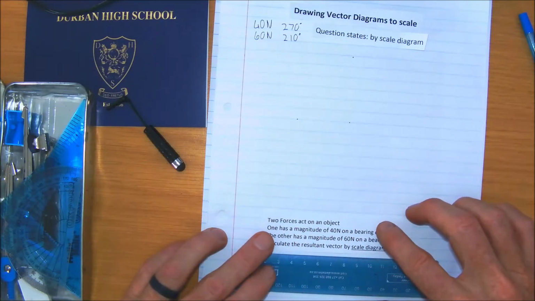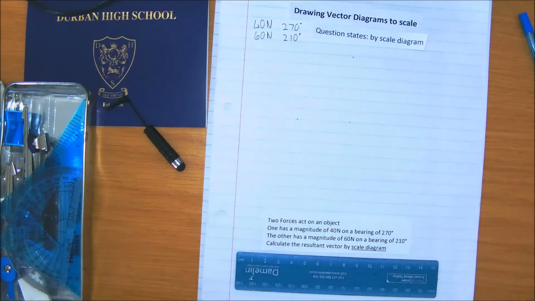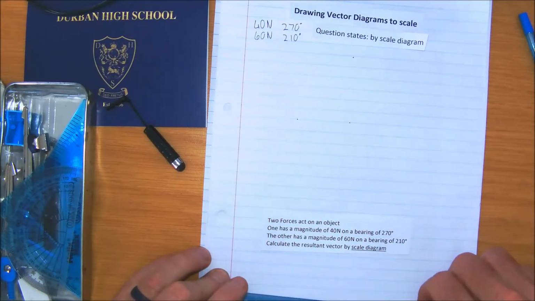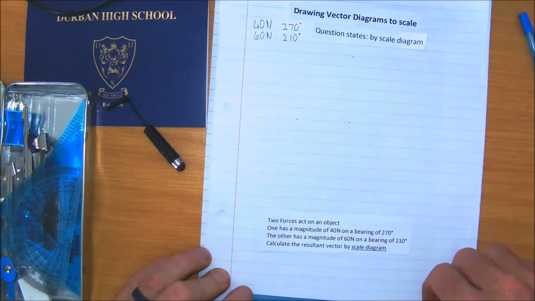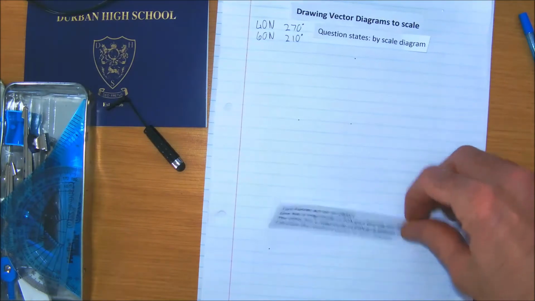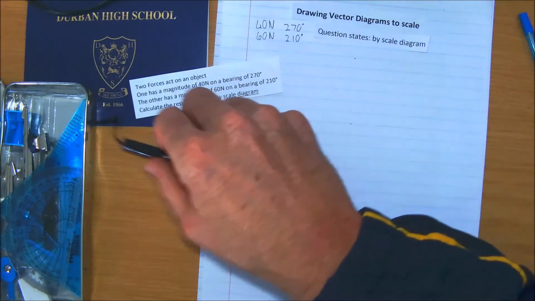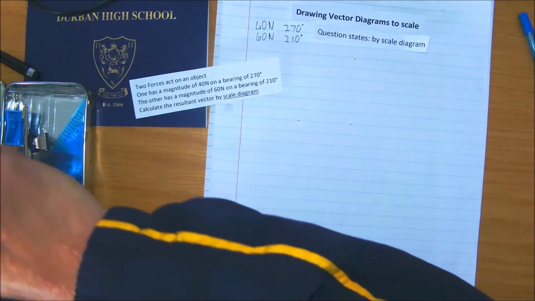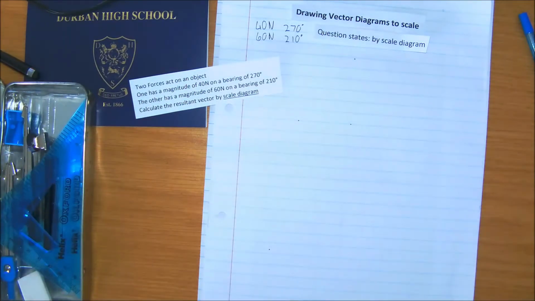So here's our question that we're going to look at first. We've got two forces acting on an object, one with a magnitude of 40 newtons on a bearing of 270 degrees, and the other has a magnitude of 60 newtons on a bearing of 210 degrees. So there's a bunch of information, and we need to be able to decipher it and understand what it means. So first of all, we need to learn how to draw a set of axes.